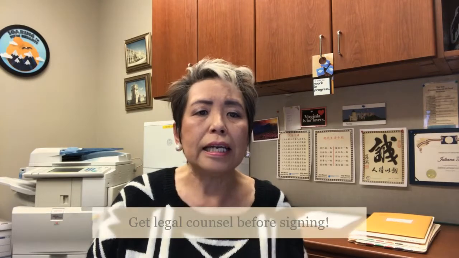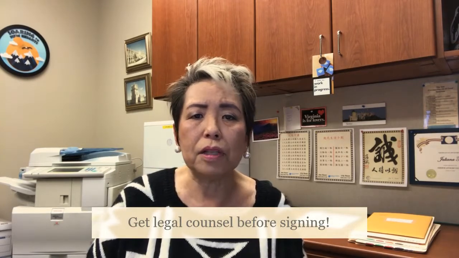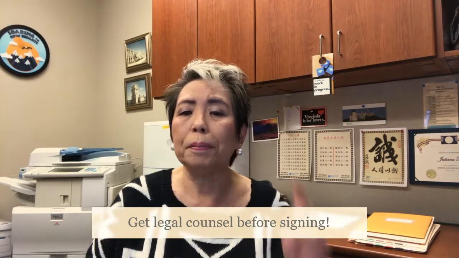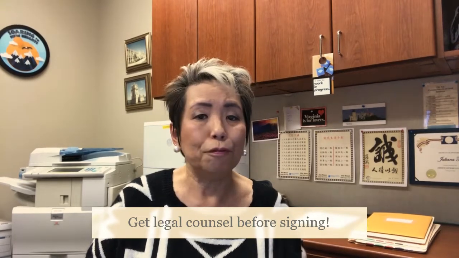For instance, does Jane understand that Michael will forever have ownership in the property unless he agrees to sign a quitclaim deed in the future? All contracts, and especially fill-in-the-blank ones, should be reviewed carefully before signing. In fact, getting legal counsel on some of the more complicated ones would be a great idea before the form is used and signed.